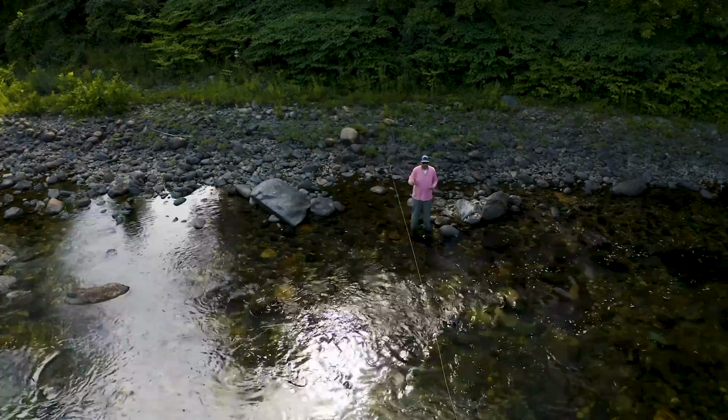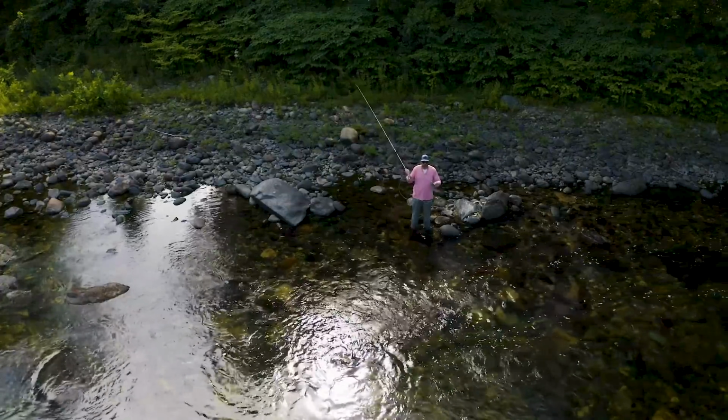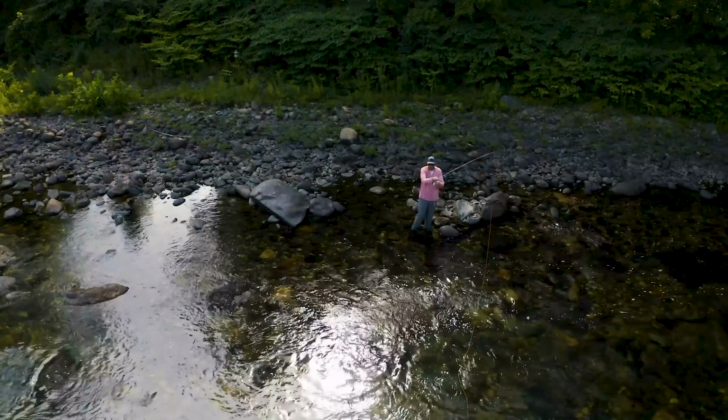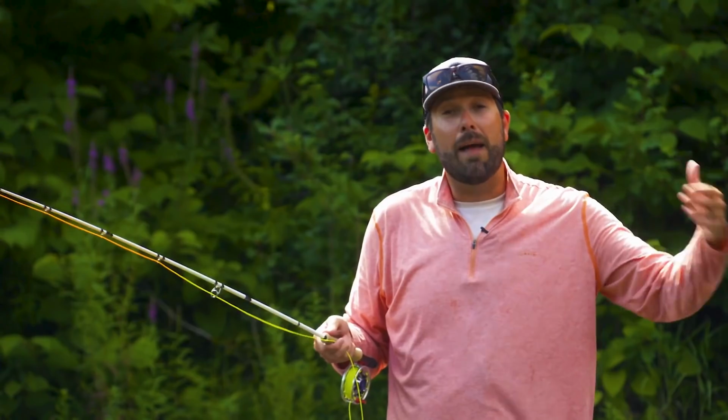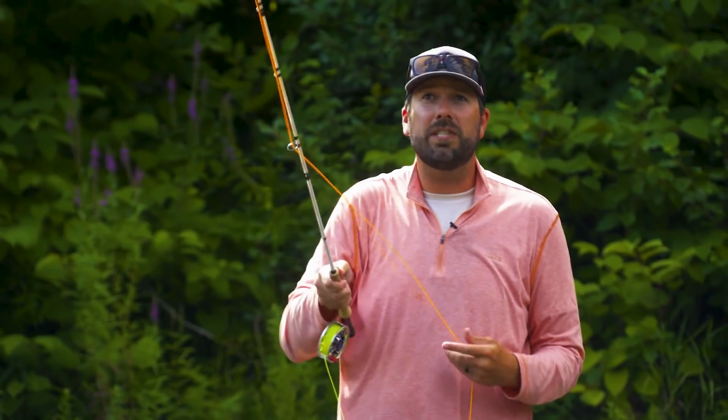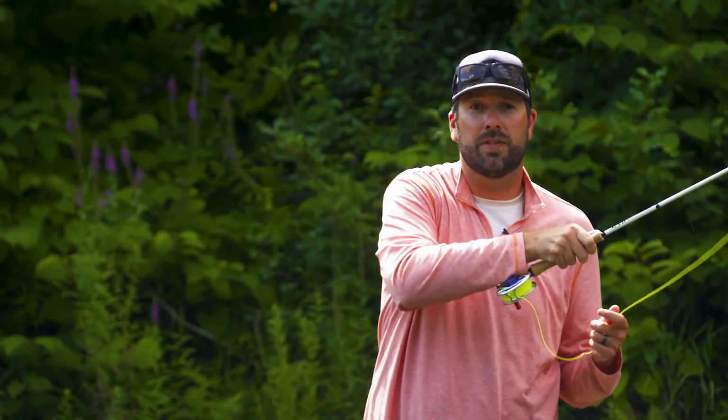So again, I stop the rod high, reach high, now I can follow that fly down and get that nice natural drift. By doing this cast, now my leader is upstream of my fly as well. I'm getting a much more natural presentation than with that leader downstream of that fly. Sometimes we're going to reach to the right, sometimes we're going to reach to the left. Practice this cast and I guarantee it's going to help you catch a lot more fish.